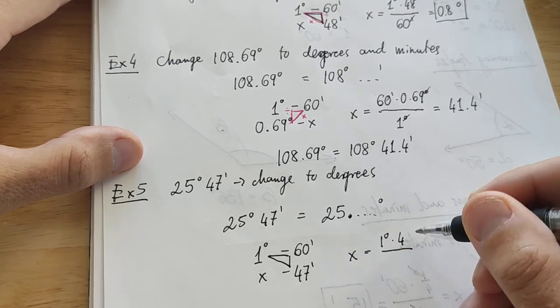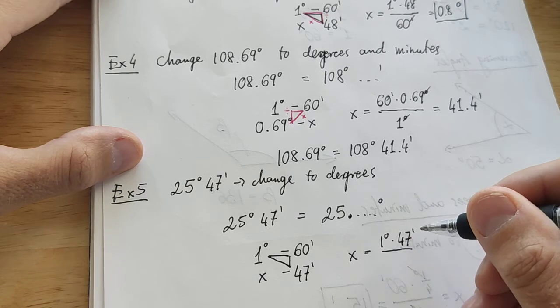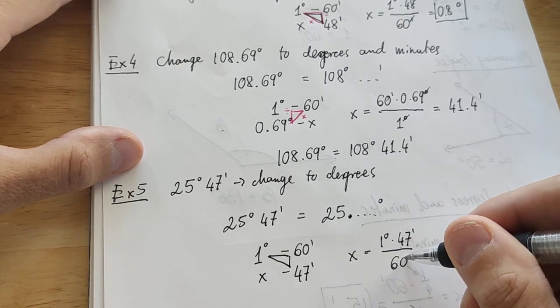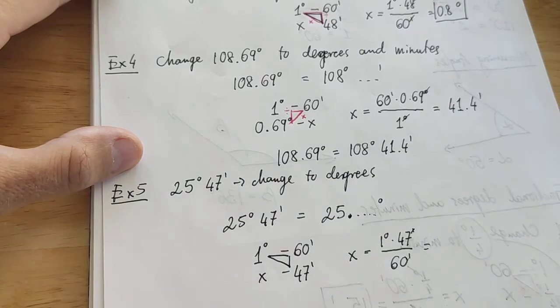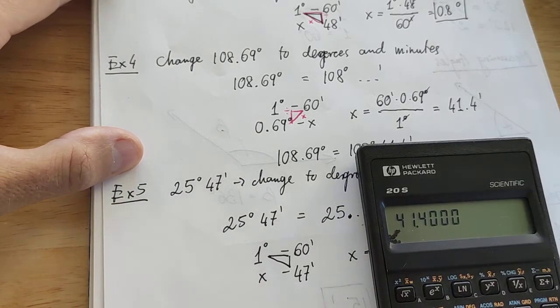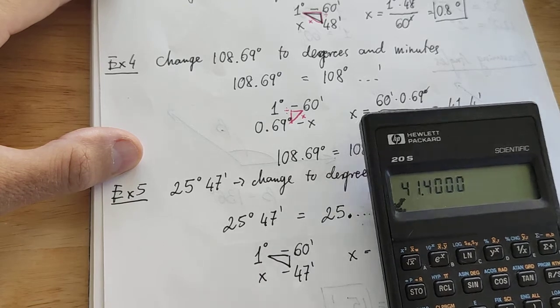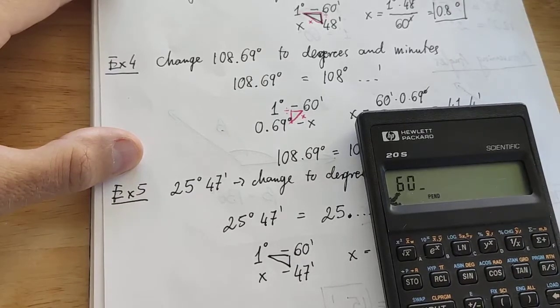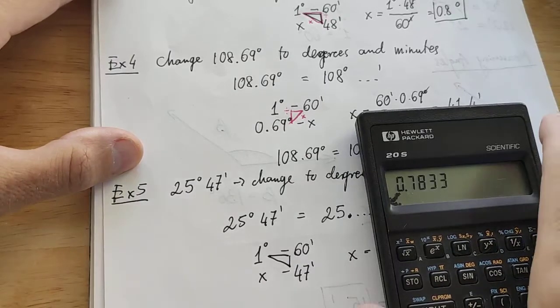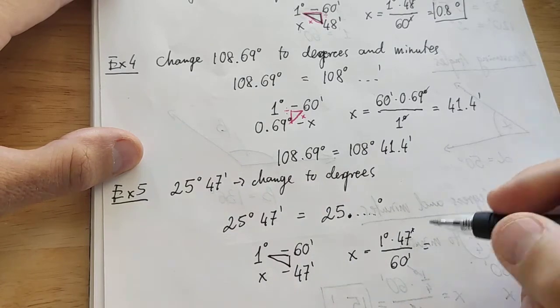Times 47 minutes over 60 minutes. And minutes will cancel out. And I go 47 divided by 60. So 47 divided by 60, 0.78. Yeah, that's just rounded.